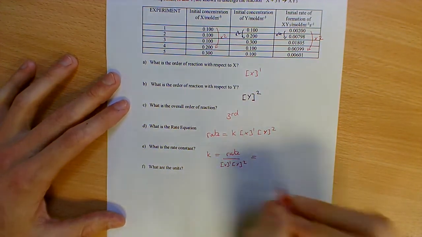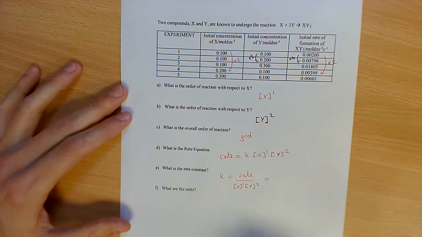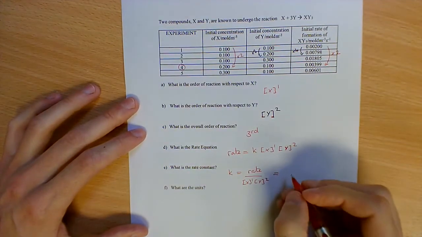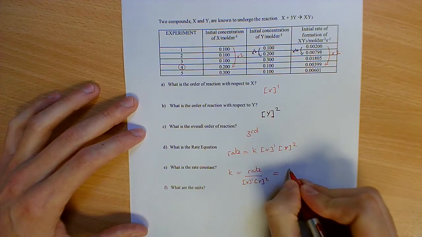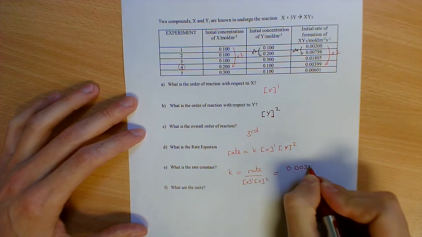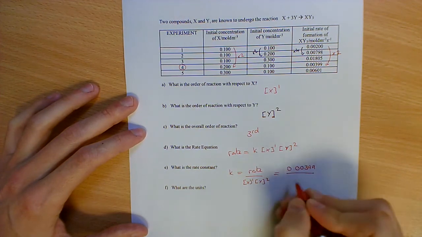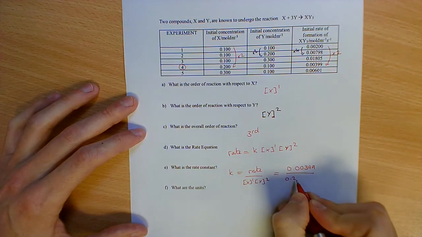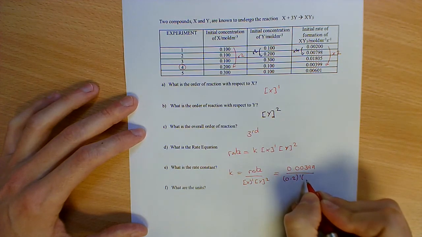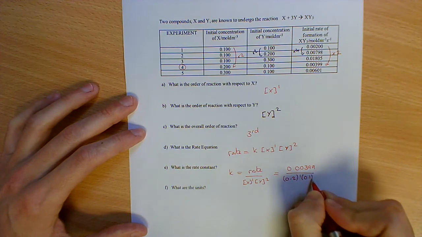To get the actual value for k, we substitute in, so I'm going to use experiment 4 data for this. So 0.00399 over 0.2 to the 1 and 0.1 squared.